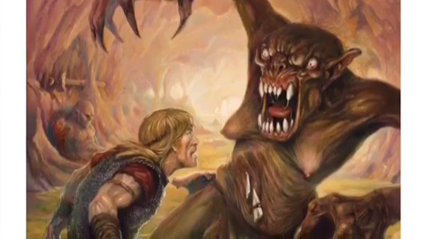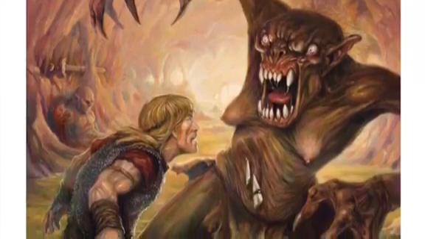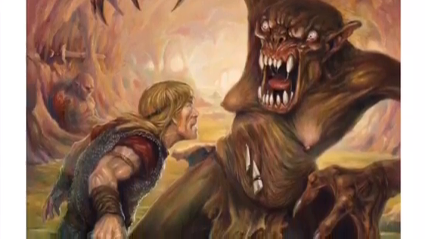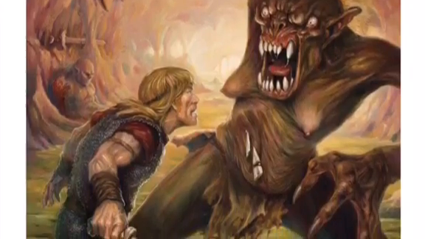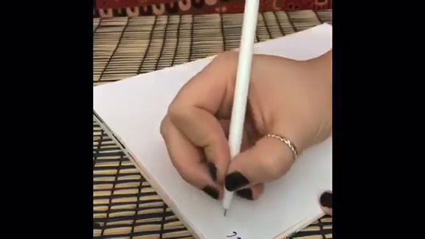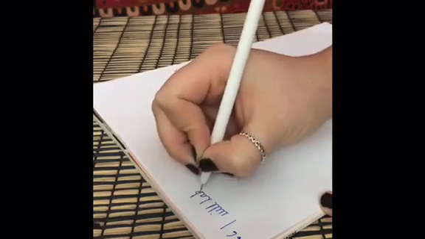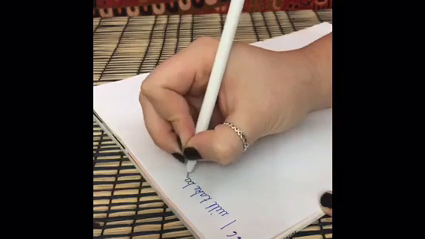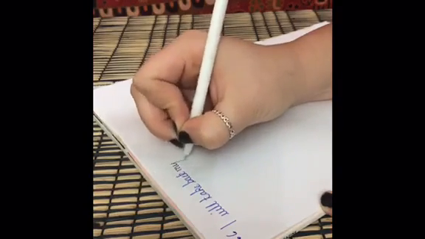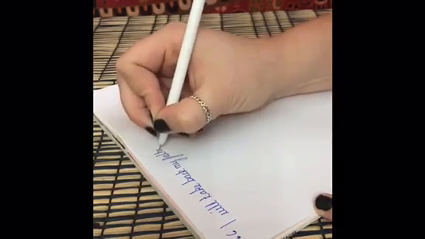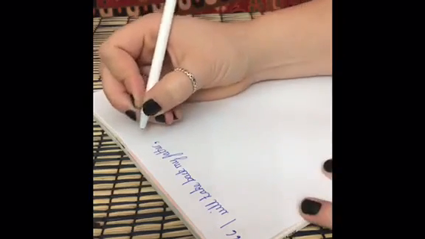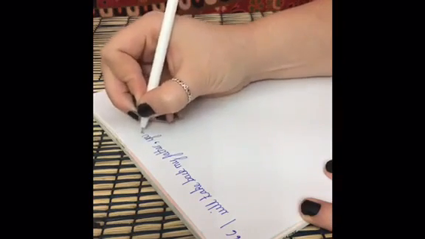Okay, so now we've made our inferences, we can think about the conversation that these two characters may be having. The first thing I need to do is start with my inverted commas and then a capital letter. "I will take back my father, you hideous beast!"